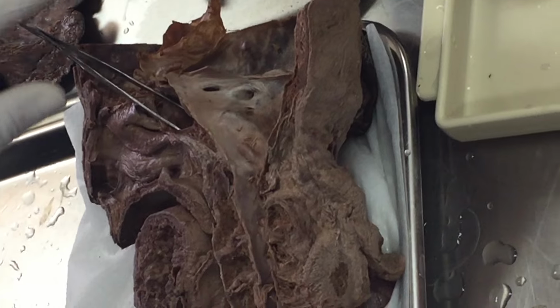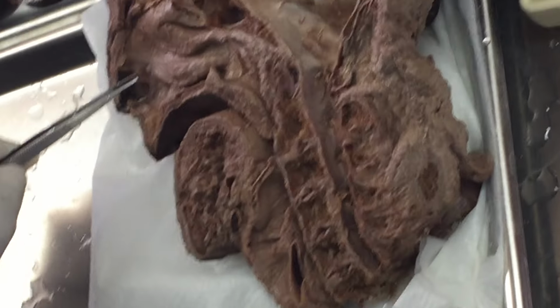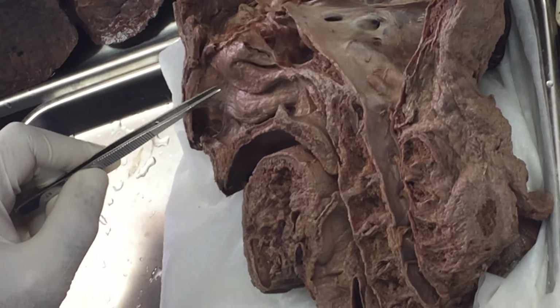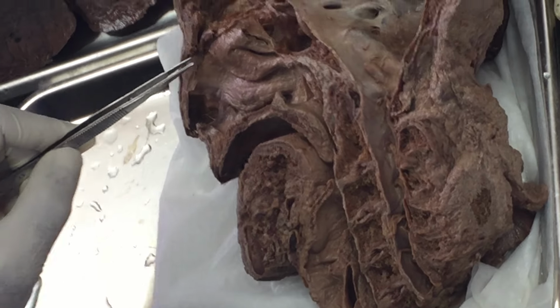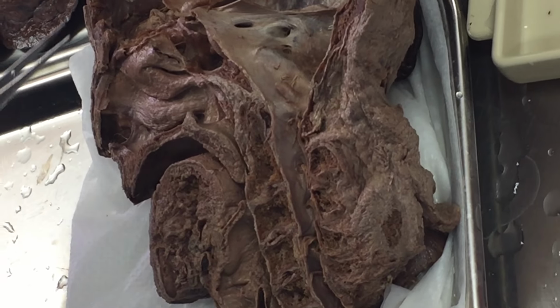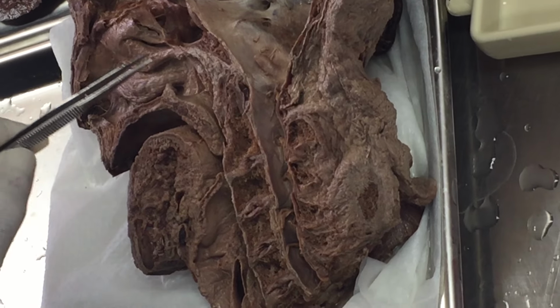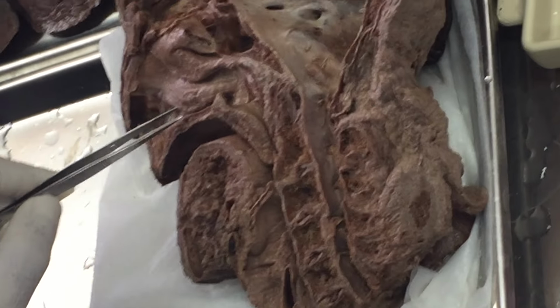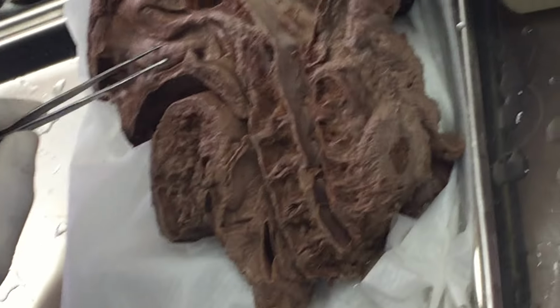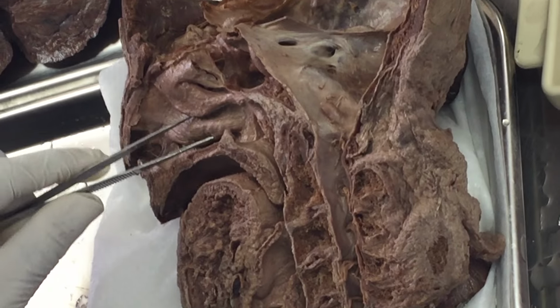And you all know that it is lined by the respiratory epithelium, and this area is called the vestibular area. On the lateral wall of the nasal cavity, this depressed area is the atrium of the middle meatus, and this is the nasal cavity proper. So the nasal cavity has three parts: vestibule, atrium of middle meatus, nasal cavity proper. In the nasal cavity proper, you see the elevation and depression in the form of concha and meatus, right?